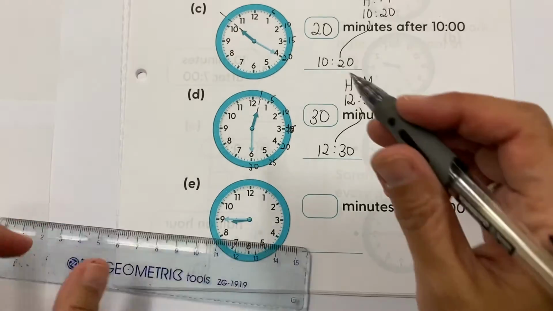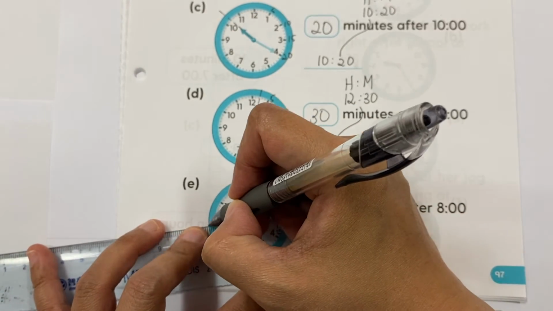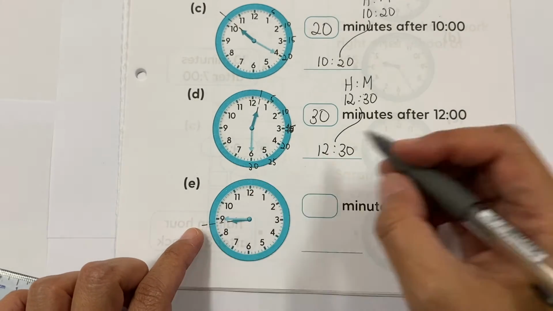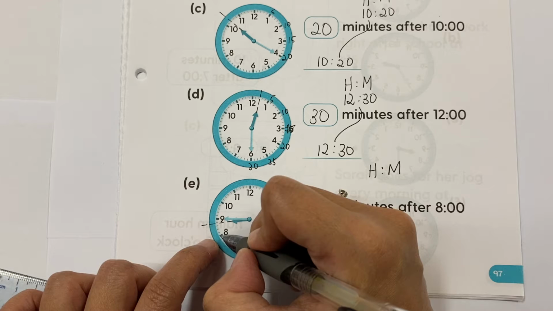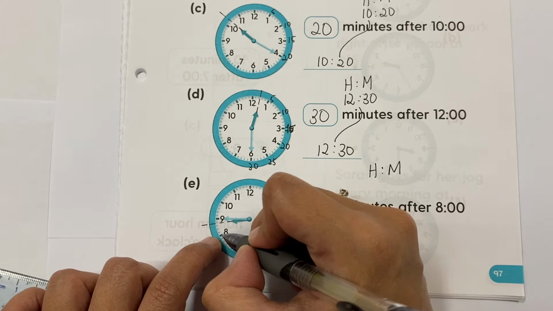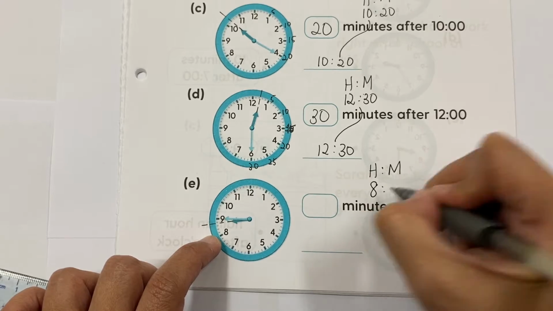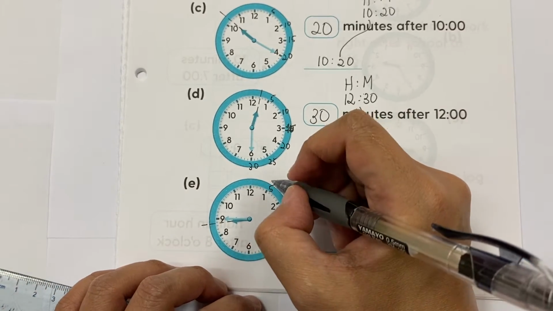So we have to look at the hour hand first. Okay, hour hand first. Draw your dotted line. Never mind if it exceeds, it's fine, so that you can see better. Alright, so you can see that the space here is between 8 and 9. It hasn't touched 9 yet, so you have to take 8. Okay, and then you go counting using your 5 times table.